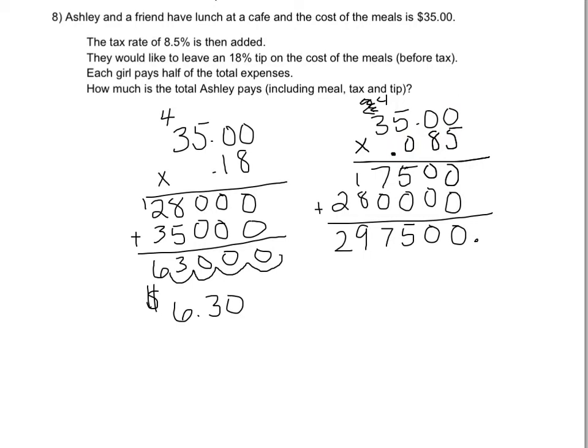So we need to have our decimals here. We need to move it 5 places. 1, 2, 3, 4, 5. The amount of tax that's going to be added to this bill is $2.98. So we had $2.98 as our tax and $6.30 as our tip. So let's add that all up together.